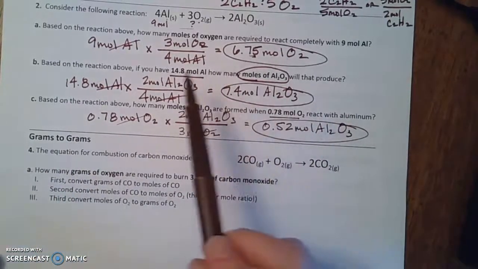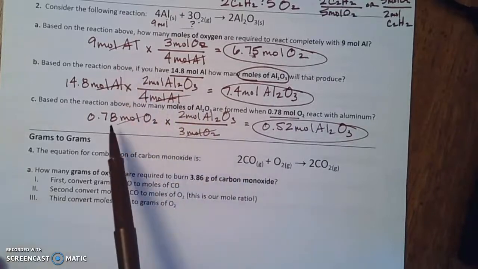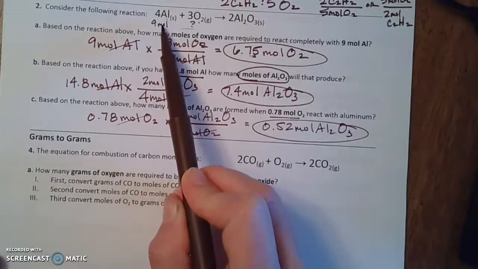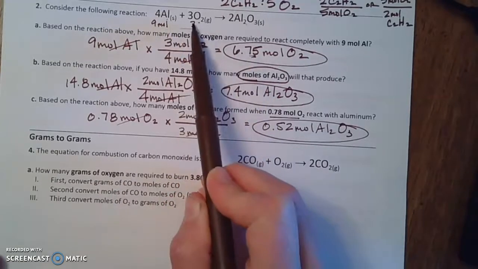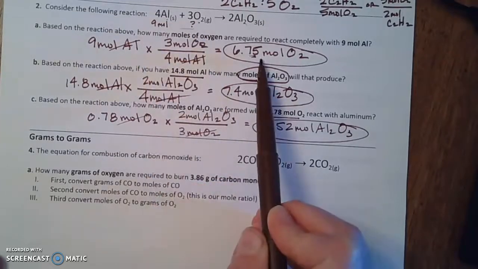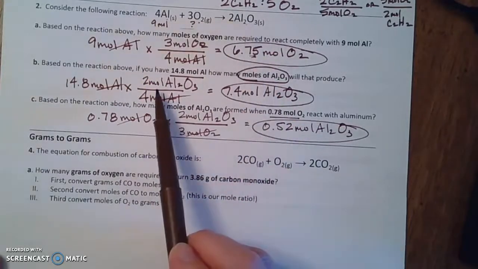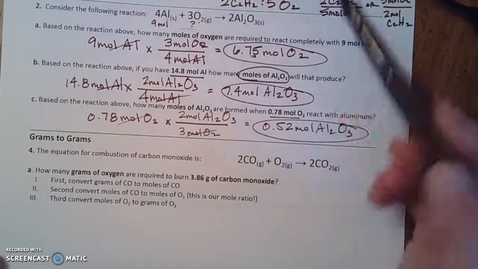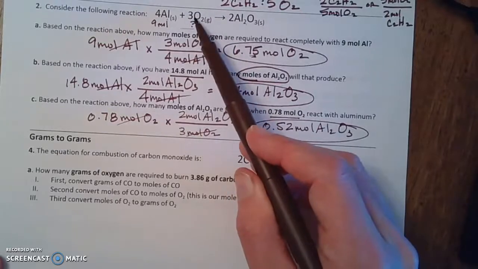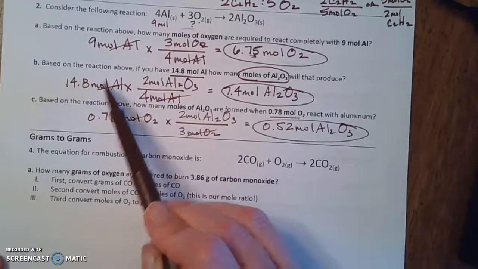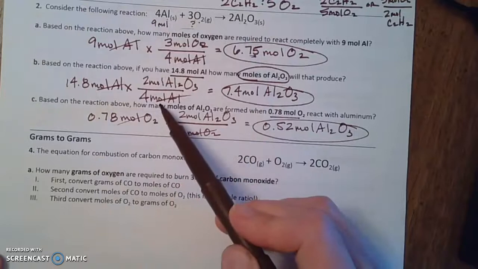So this is telling us if we have, for this first one, 9 moles of aluminum, that will react with 6.75 moles of O2. So these are the exact amount of ingredients we're going to need to make this. For the second one, we said, okay, what if we increase this to 14.8 moles of aluminum? And this time, we didn't care about this because it wasn't in the problem. We wanted to know how much of this we were going to make. So we did the 14.8, divided by 4 and times by 2 to get the 4:2 ratio.